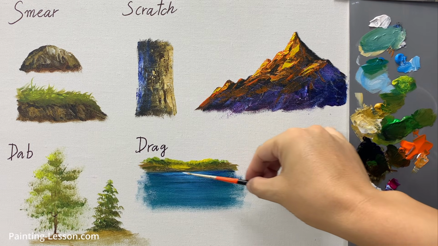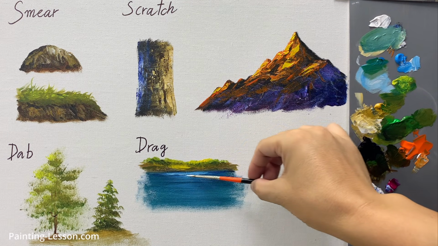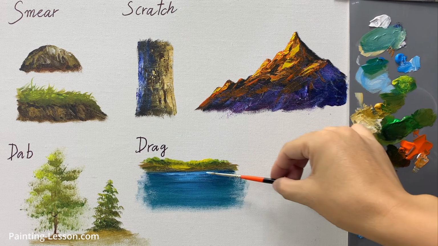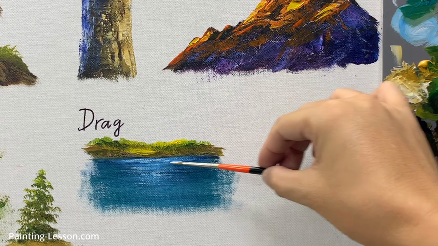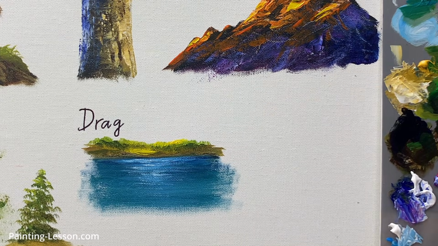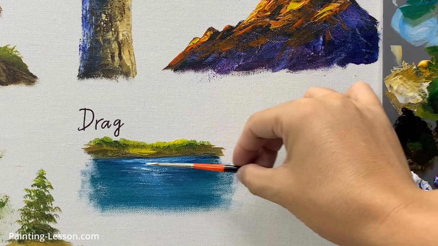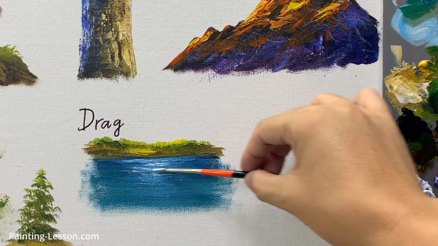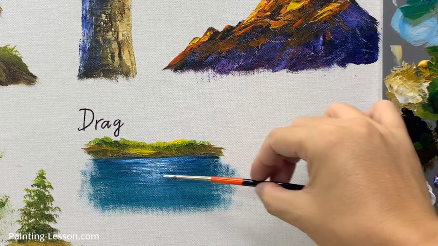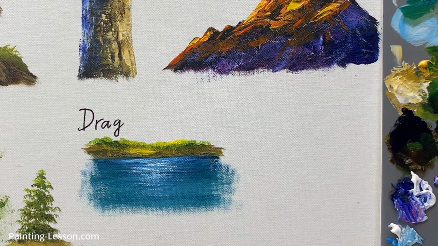Dragging is perfect for rendering sunlight glistening on the water. Pull the brush lightly across the canvas to leave patterns of broken color over another color. Use a hit and miss technique so that the highlights appear to dance across the water.